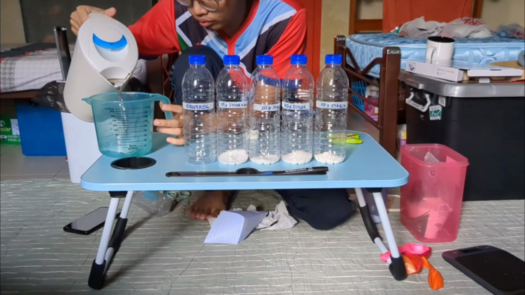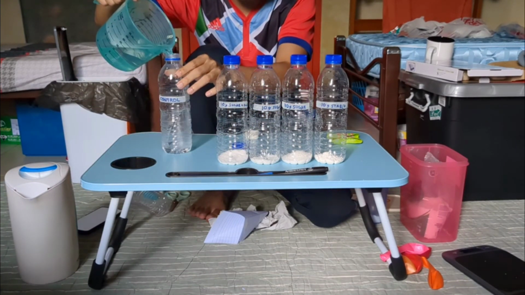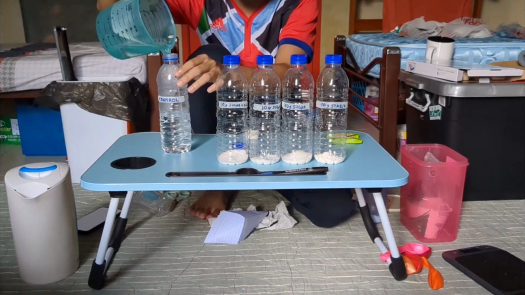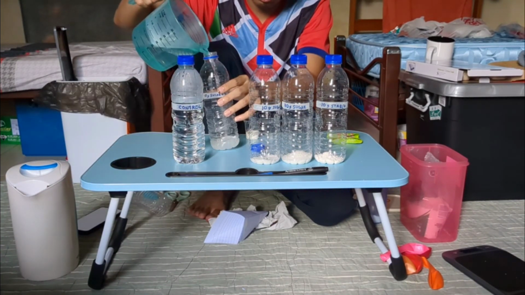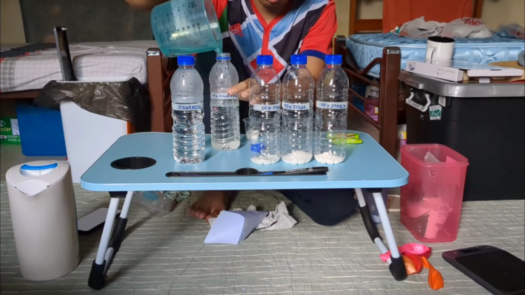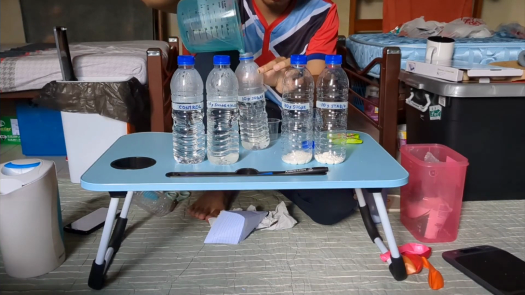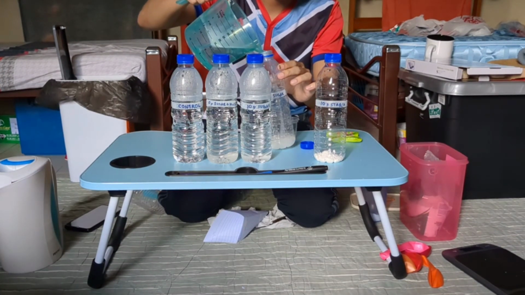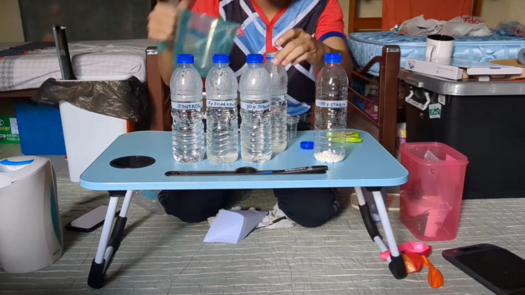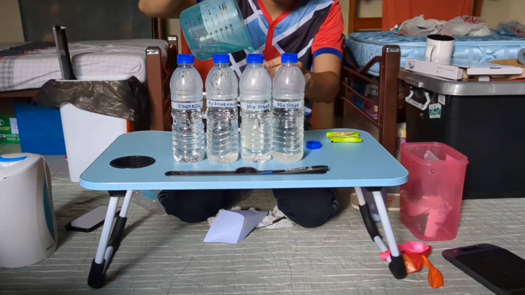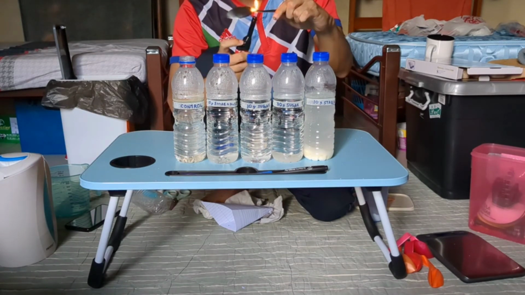After weighing all ingredients, boil the water and pour about 350 ml of boiled water into each bottle. Let the boiled water cool down until it reaches room temperature. Then, stir using the tablespoon.